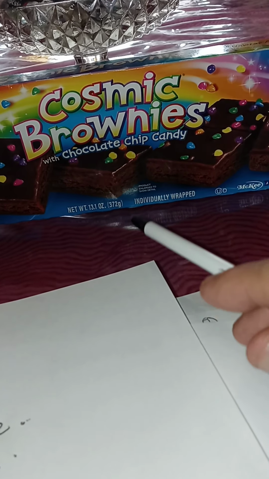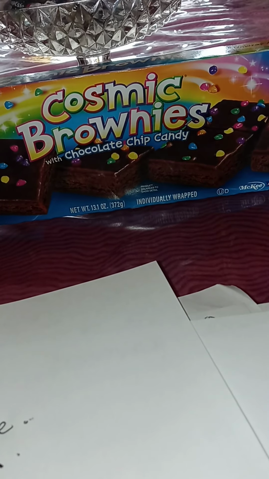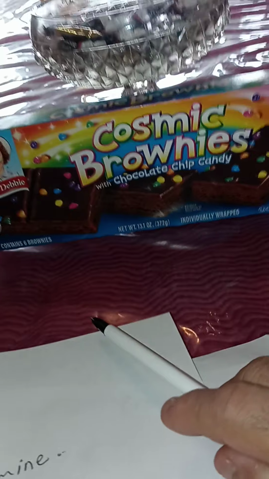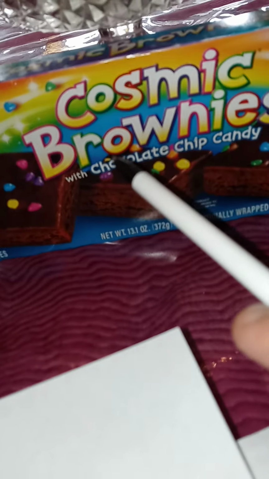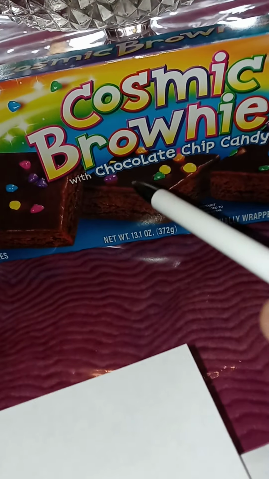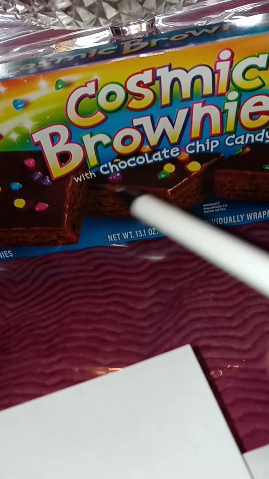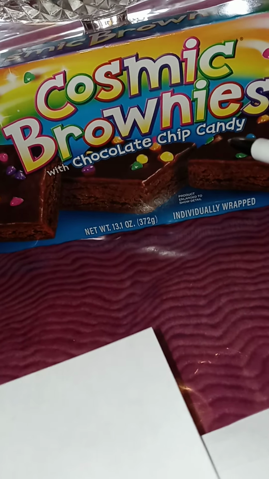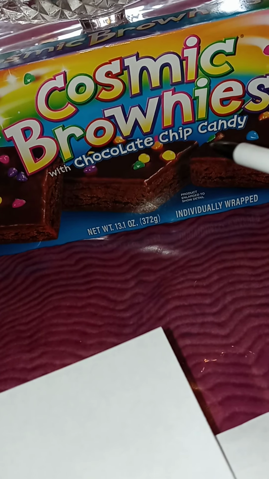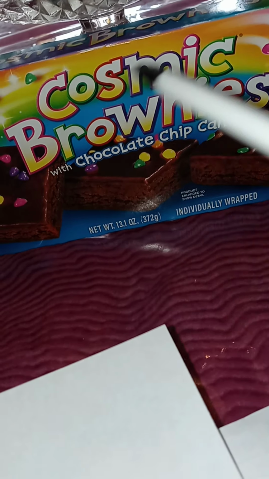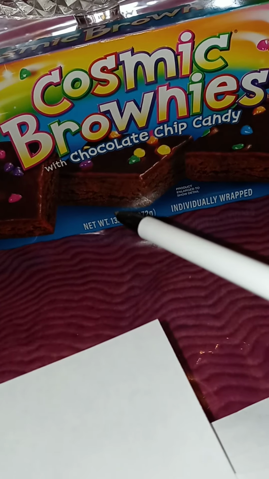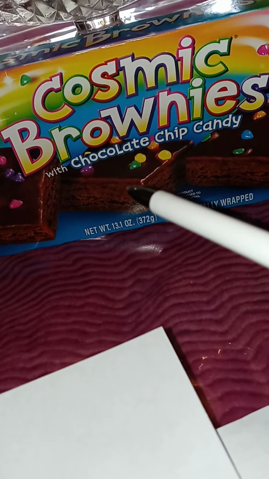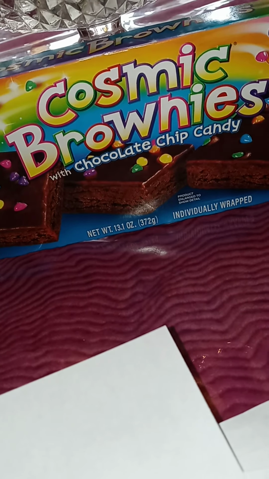So every time you see Brownies or Cosmic Brownie, even the word chocolate, or even the sentence chocolate chip candy, all that has chemical symbols. So Cosmic Brownies with chocolate chip candy is all chemical symbols.